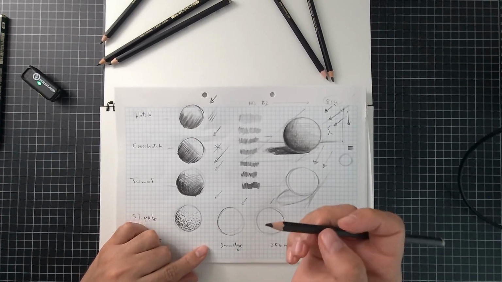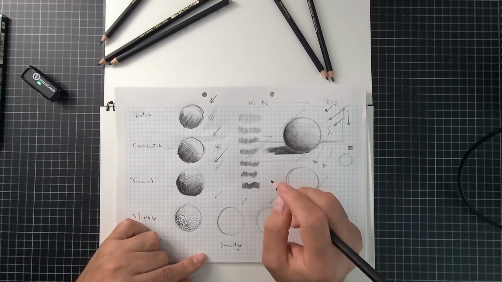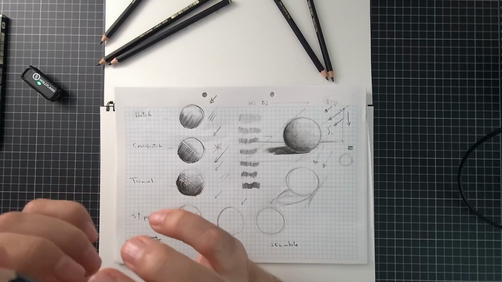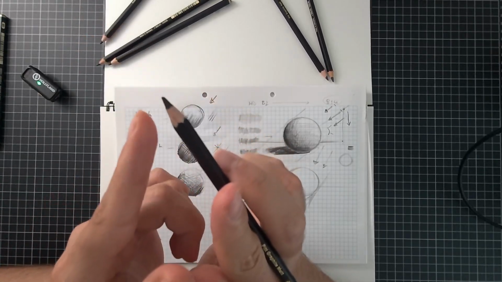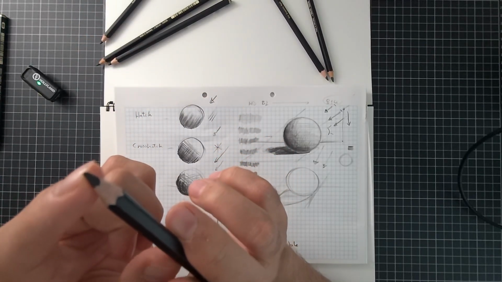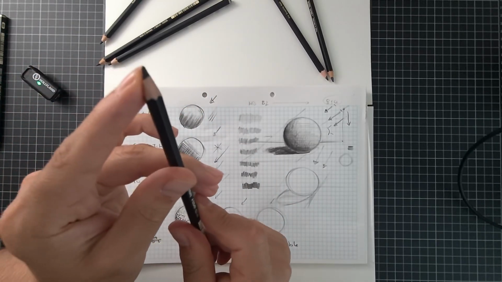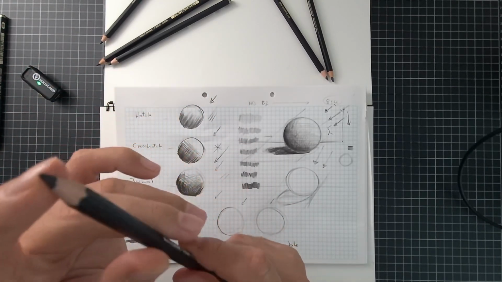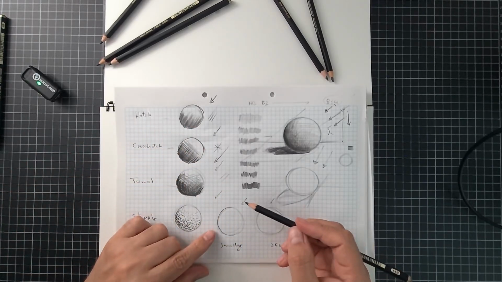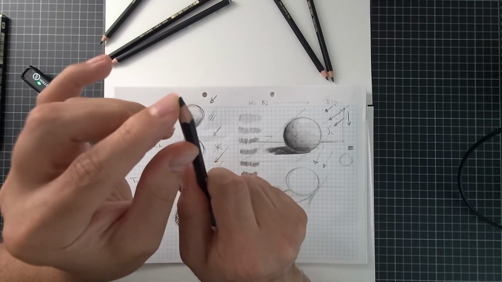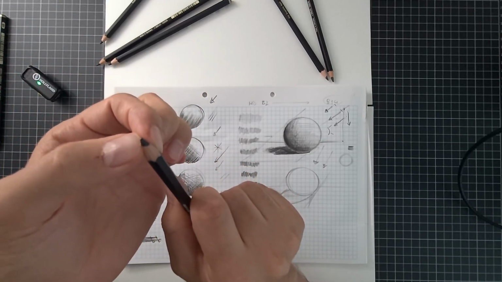scumble. Scumble is not using lines per se. When I used lines, I used the very pointy head of the pen. But using the scumble technique, you use this area, the fuller part of the pen.